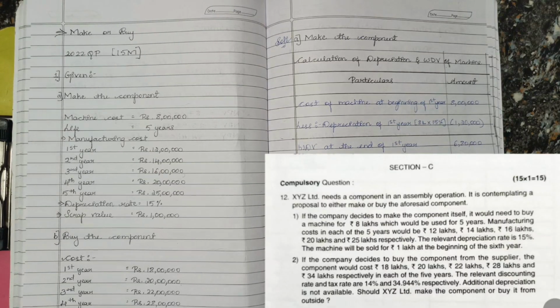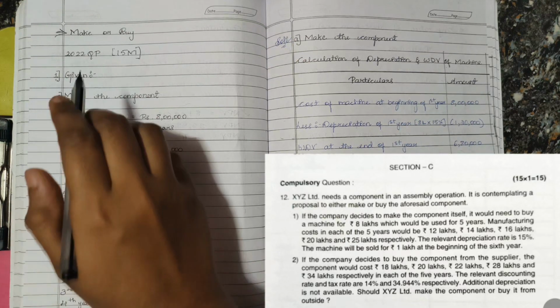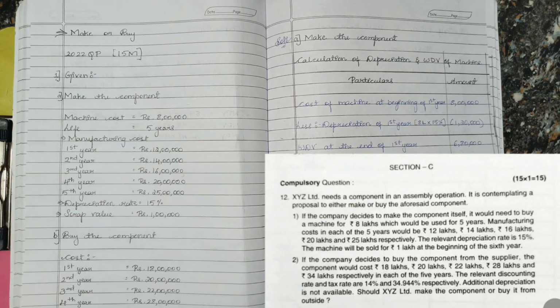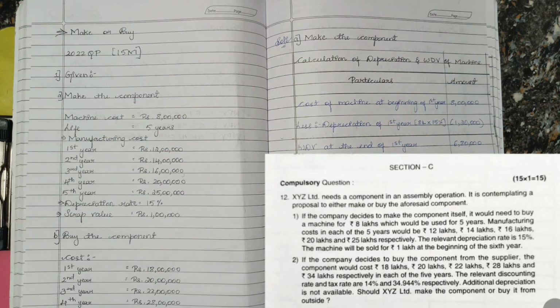Hi everyone, today I'm going to explain the concept related to make or buy the component. This is a 15 marks case study sum. It was asked in the 2022 question paper. If you want to manufacture the component, or you can buy it directly from the supplier, which cost is better? We should compare both alternatives and give the advice.